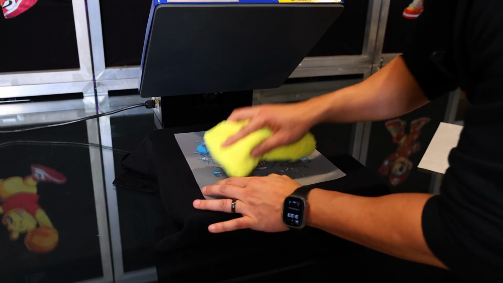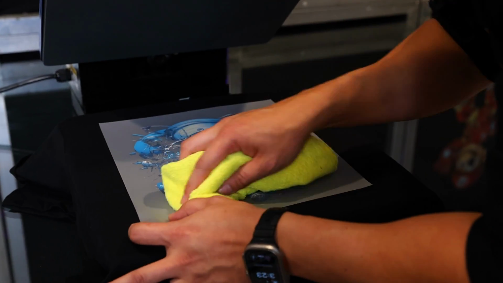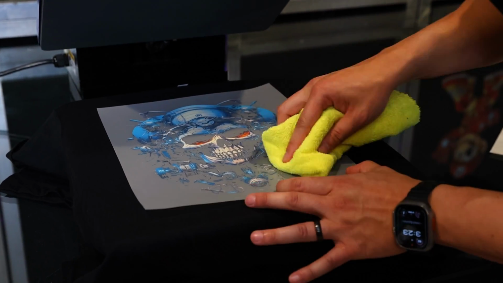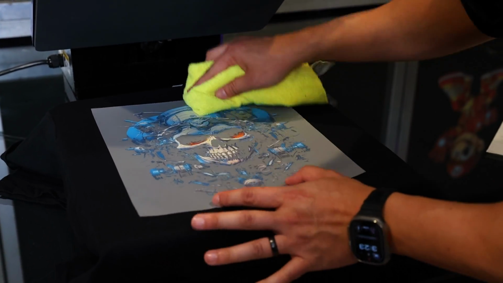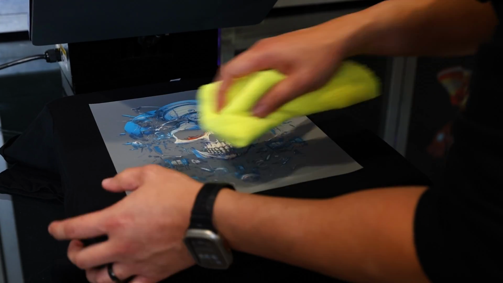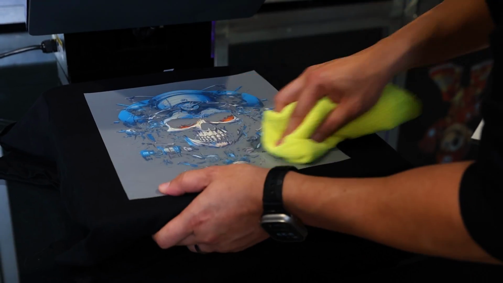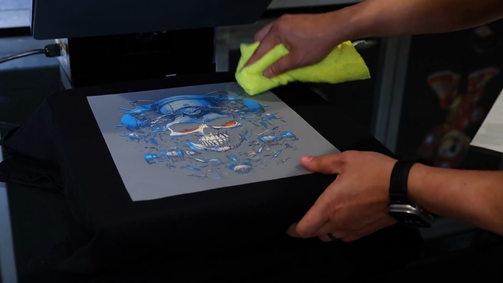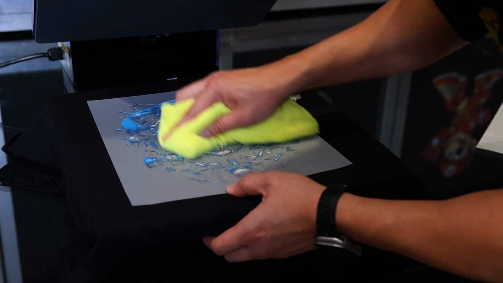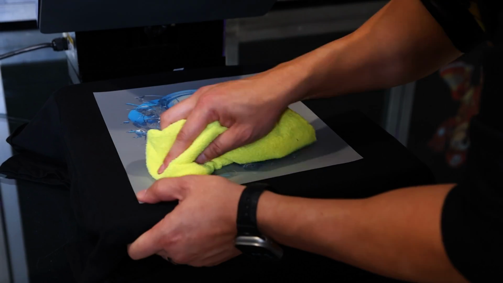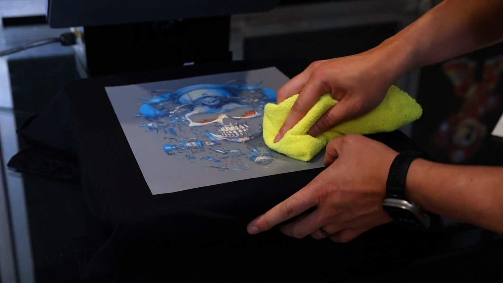We're going to take a cloth and go through all the details. This is extremely important when you're dealing with things that have really tiny details, tiny words, and in this case we have a black knockout, so you've got some really tiny standalone details that you do want to transfer through. This gives it a 3D effect. Everything is important in this case, so let's make sure we press it down.